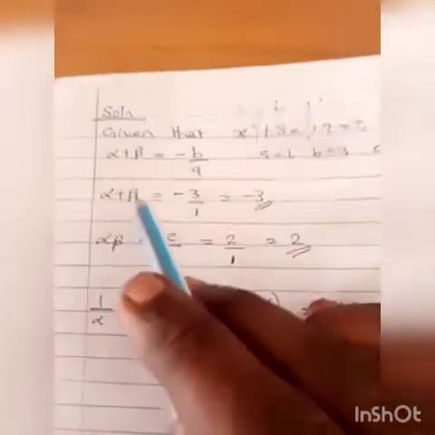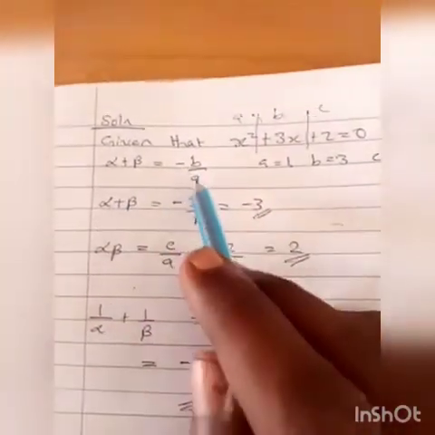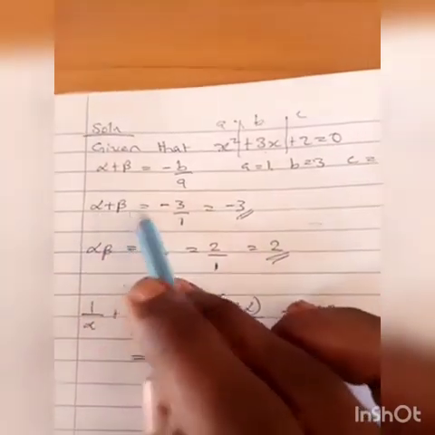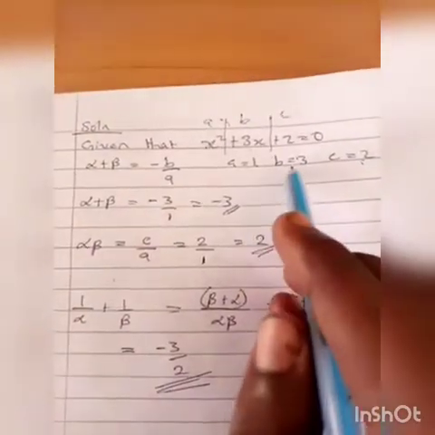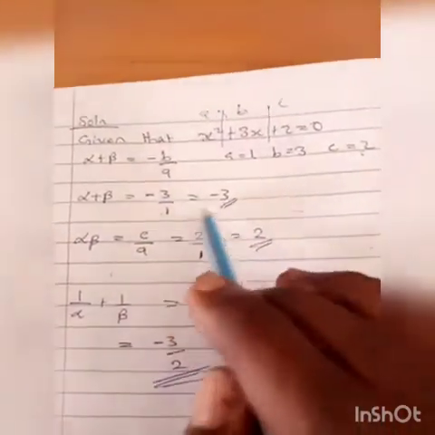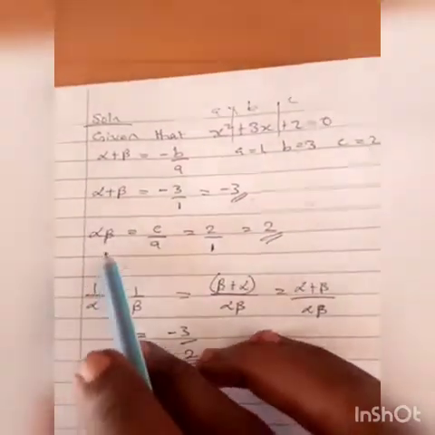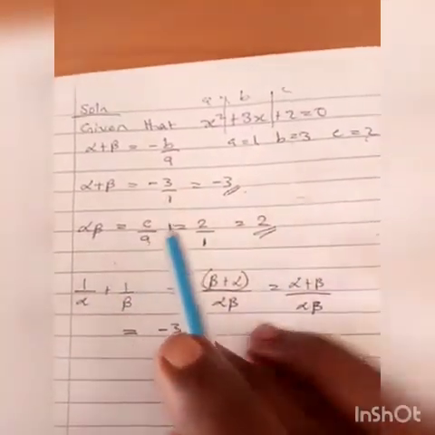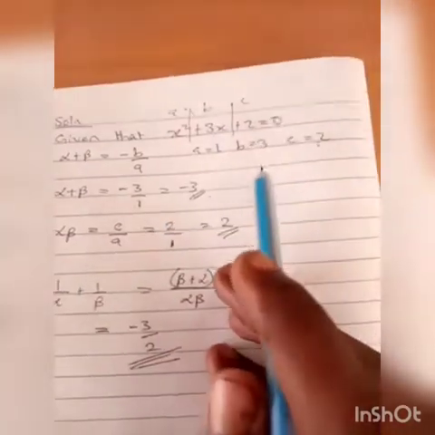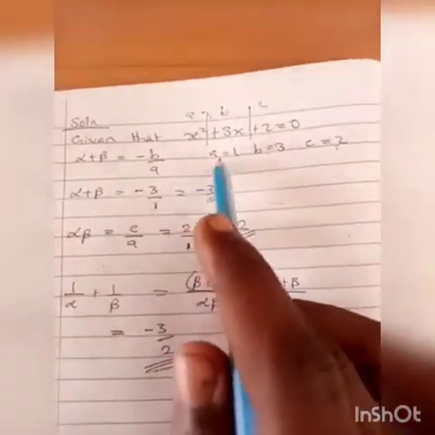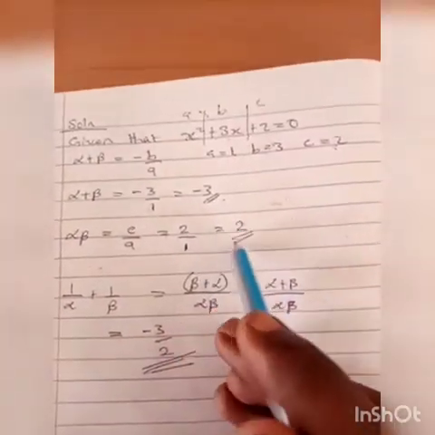So now let's substitute. We say alpha plus beta is minus b over a. So alpha plus beta will be minus, what is our b? 3, over what is our a? 1, so which is equal to minus 3. Alpha beta is equal to c over a. What is our c? 2, over what is our a? 1, so 2 over 1, we have 2.